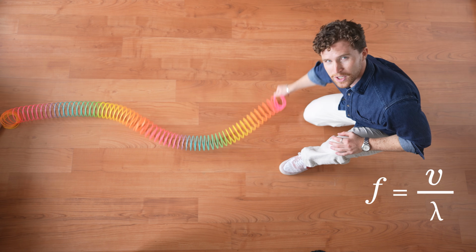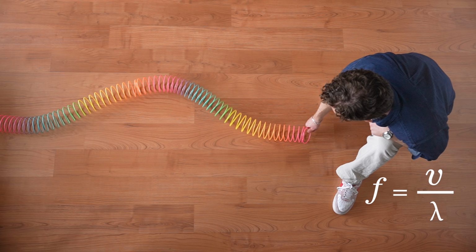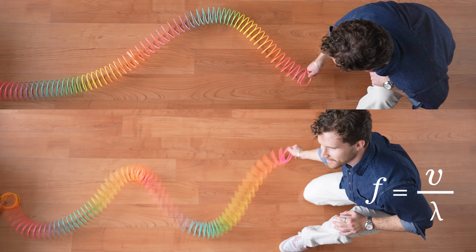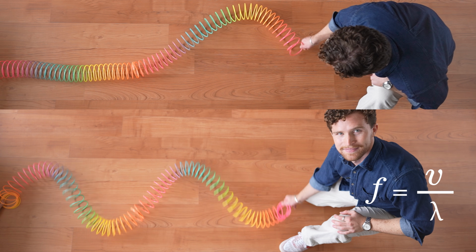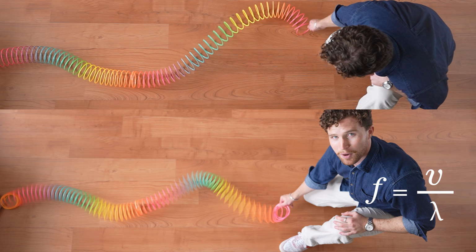If you decrease the frequency, the wavelength gets longer. And if you increase it, the wavelength gets shorter. And this wavelength is crucial to our problem. We'll also show you in simulation here, without the effects of friction and damping.